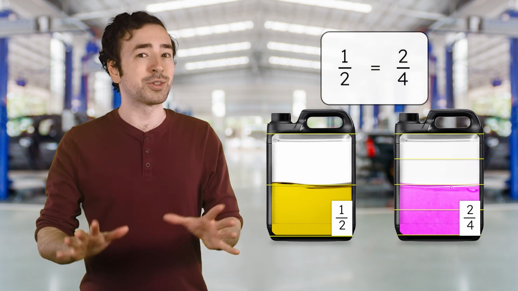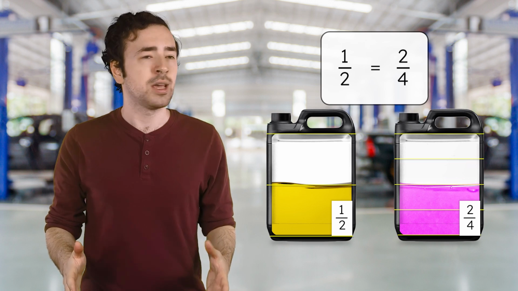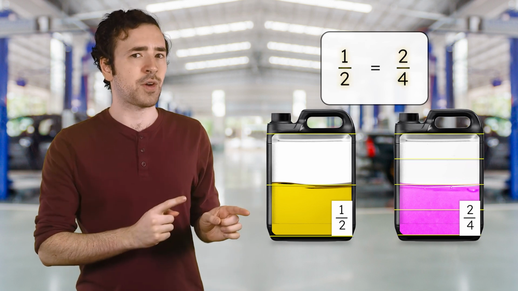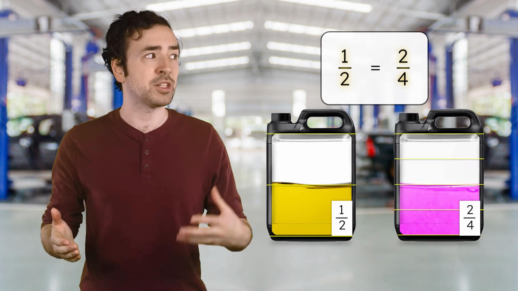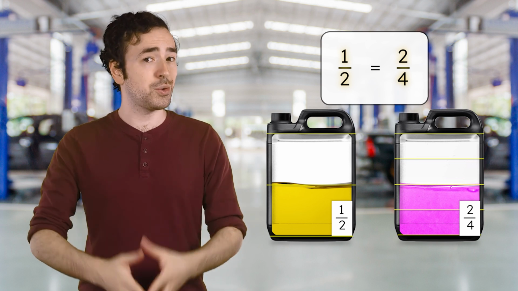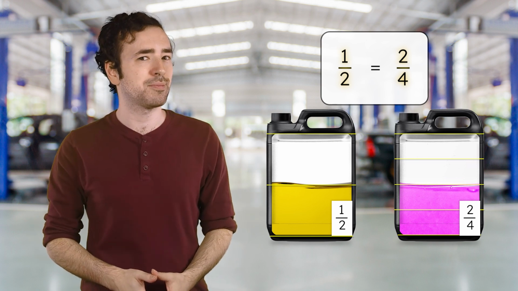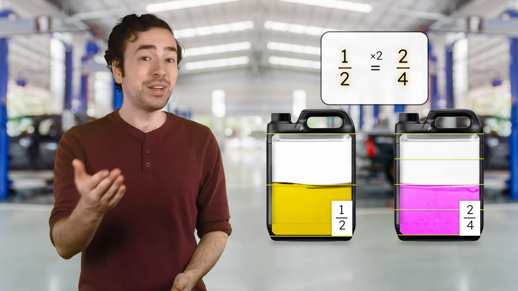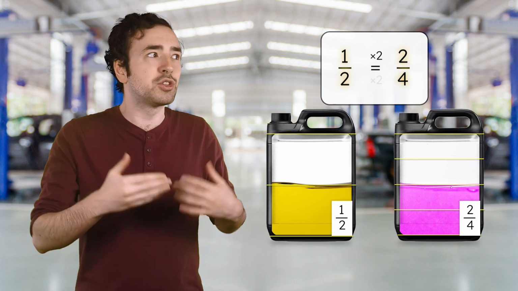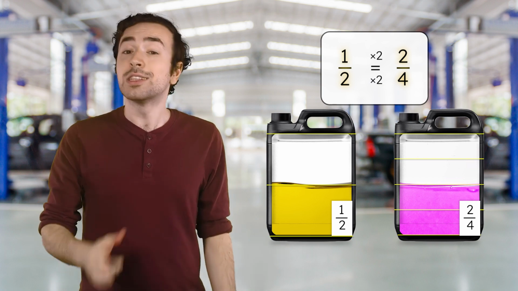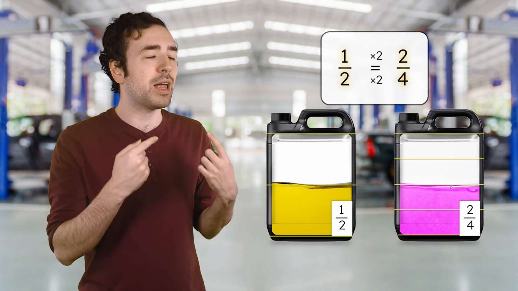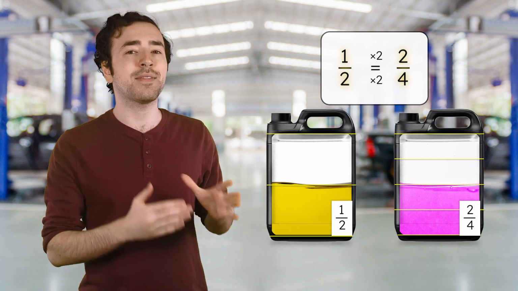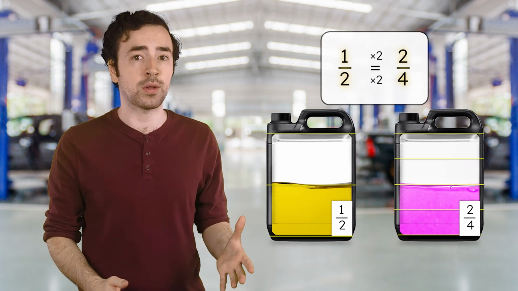We know visual models can be helpful for finding equivalent fractions, but check out the digits of these fractions. Do you notice any relationship between the digits in 1/2 and 2/4 that could also explain why they represent the same amount? 1 times 2 is 2, and 2 times 2 is 4. So both the numerator and denominator are being multiplied by 2 to get the equivalent fraction, 2/4.